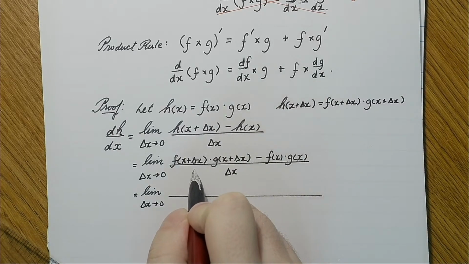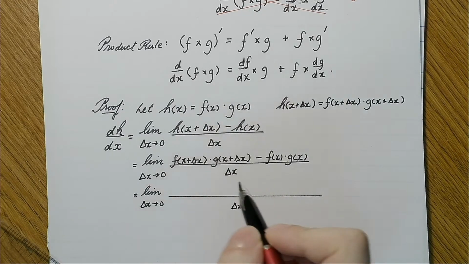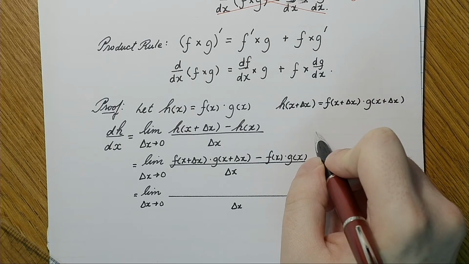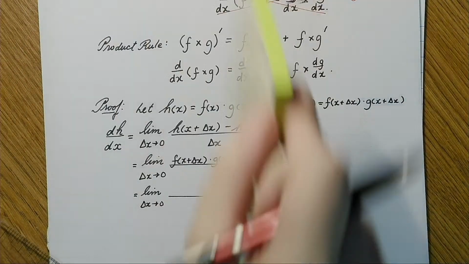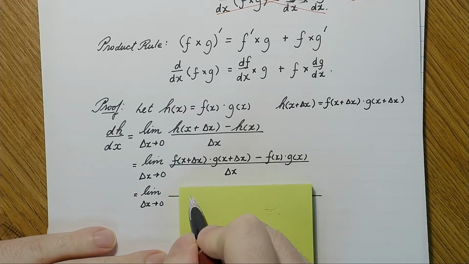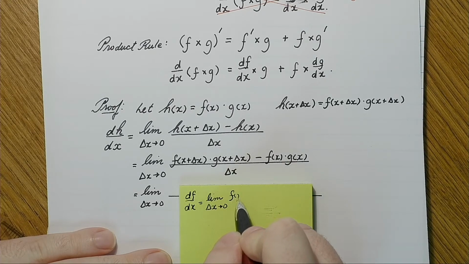Okay, so the trick for this proof: I need to be able to separate this into two different functions, right? Basically, I need to get the derivative of f and the derivative of g, right? Because I need to get it back to looking like df by dx. I need to get it to something like this.